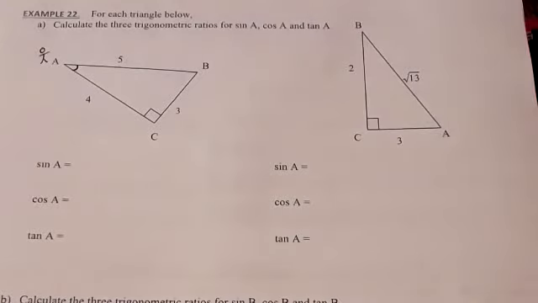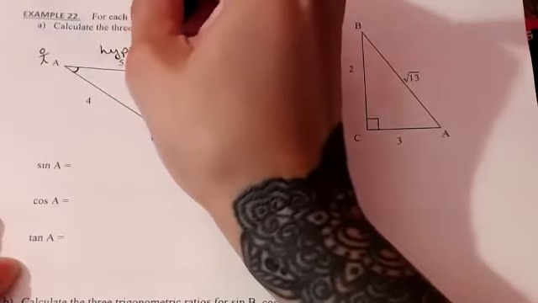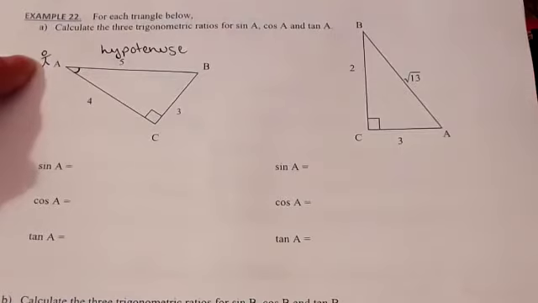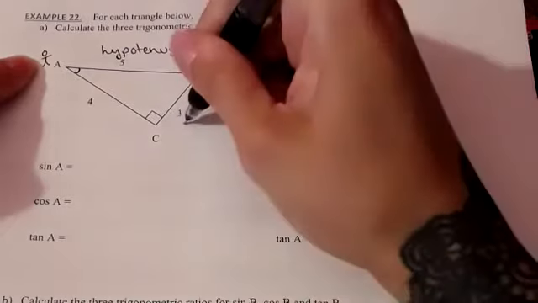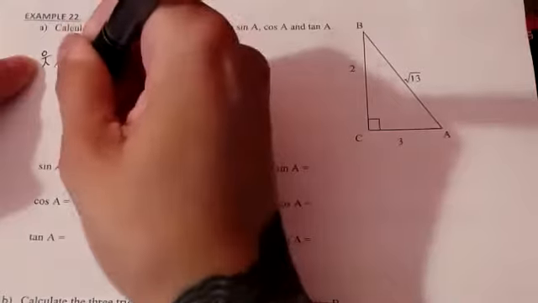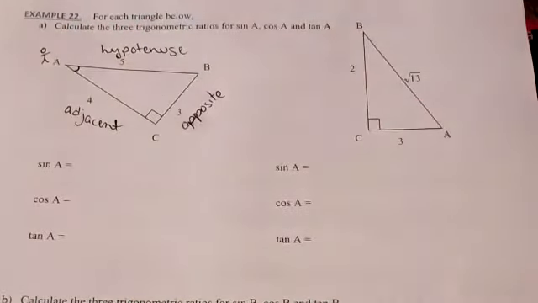The first thing I'm going to do is label my hypotenuse. And then because I'm here at angle A, which side is opposite? The 3 or the 4? The 3. Yeah, the 3 is opposite, which means adjacent is the 4.